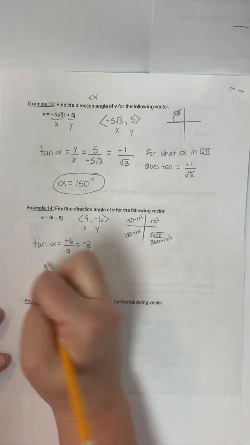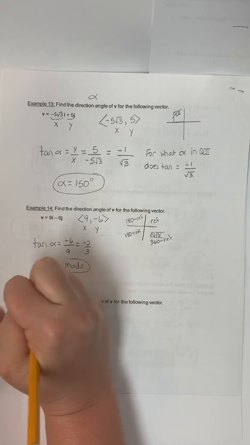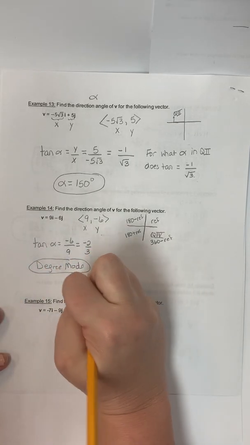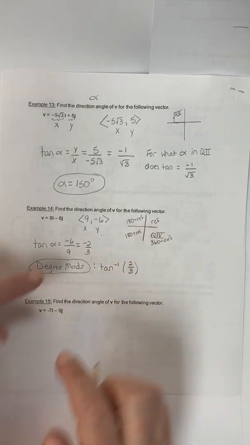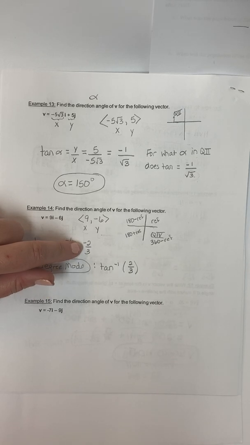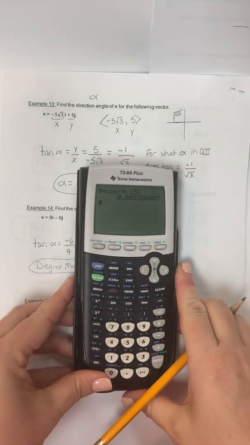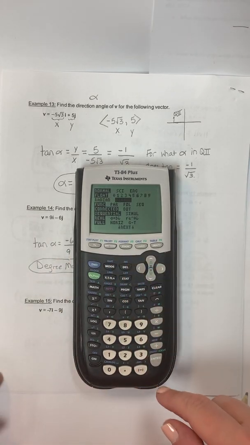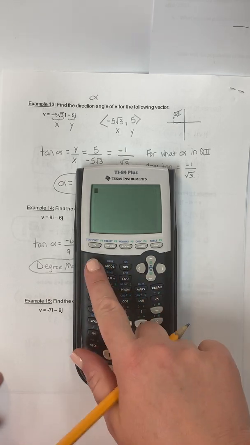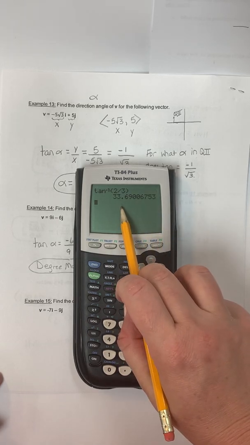Okay, so I want to be in degree mode. I know we're hopping all around like crazy, but vectors use degrees. Then I'm going to do inverse of tan of 2/3. I did not put negative 2/3 because that's going to mess up my reference angle. I just put positive 2/3. Okay, so here we go. Go back to where we were. Okay, I'm going to go to mode. I got to get to degrees. Now I'm in degree mode. Quit. Second tan, 2 divided by 3. Here we go.